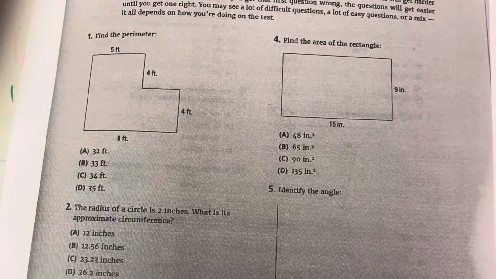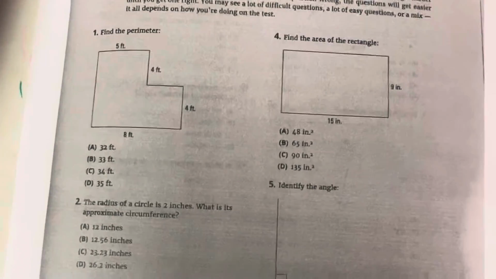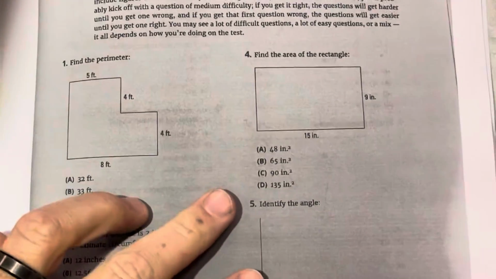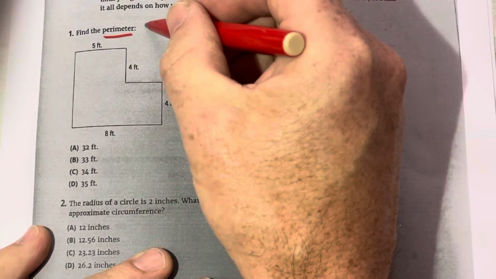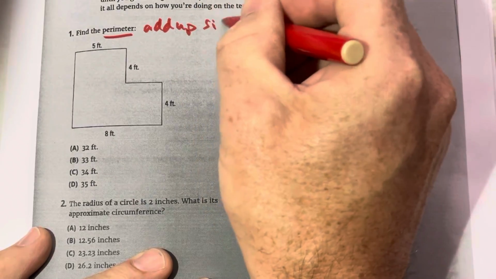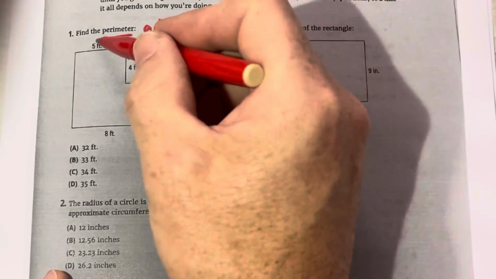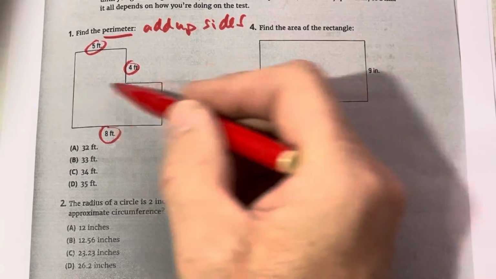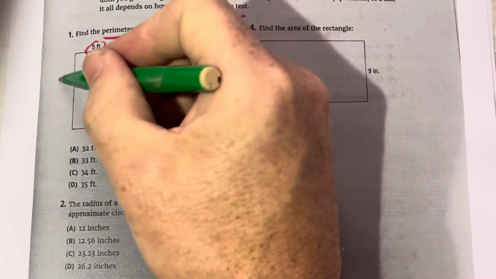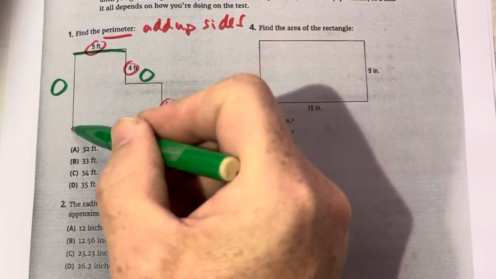So let me zoom this in a little bit and I'm just gonna start, okay? Let me make a couple of adjustments. And here we go. Find the perimeter. Perimeter is what you get when you add up the sides, okay? This is an irregular shape. We have a 5, we have a 4, we have an 8, we have a 4. We need this one and we need this one. So if we need this value and this value, we have to do these two sides right here.